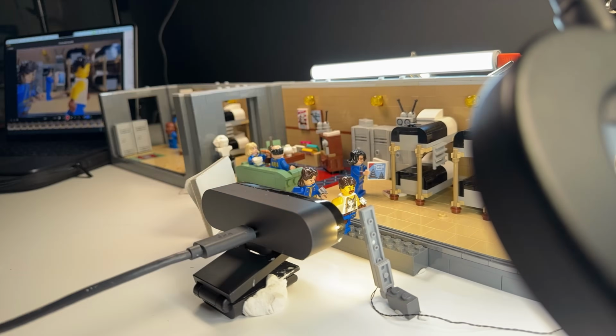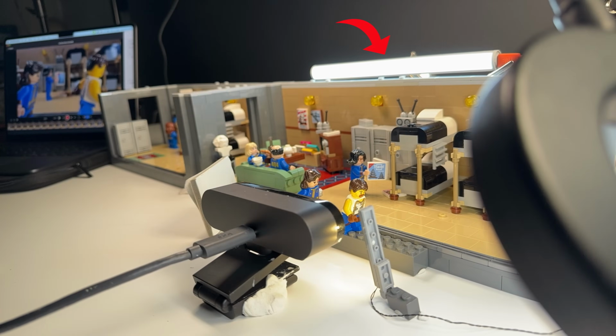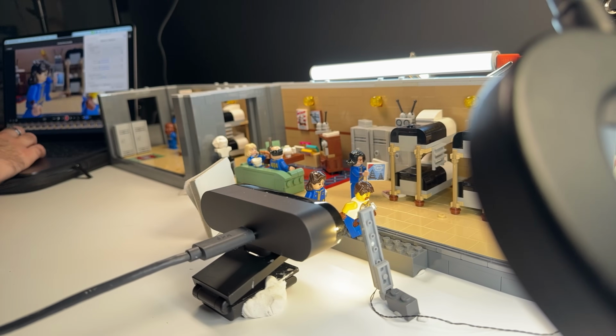I also have this cool LED bar. I don't know where it's from. I think it's a makeup light, but it works perfect as a ceiling light as well.